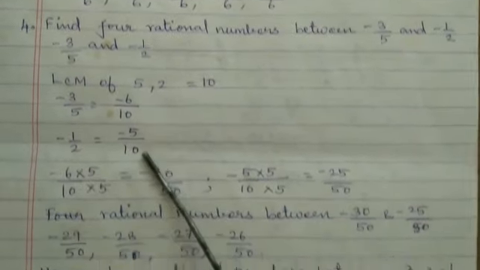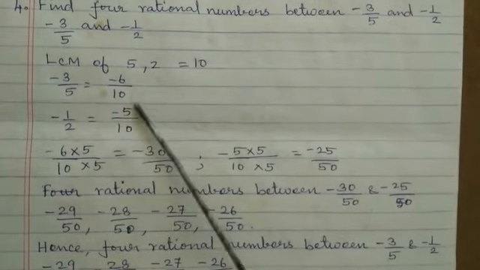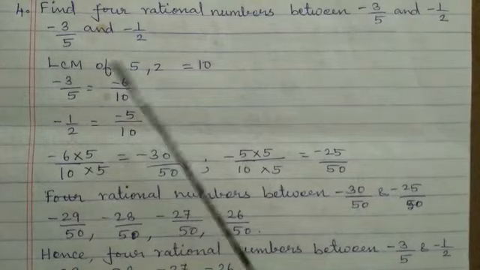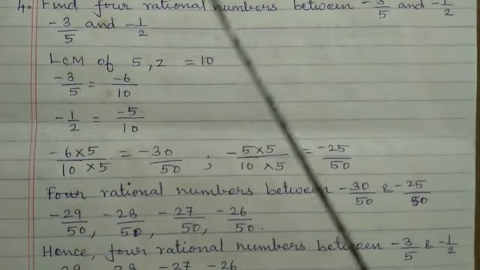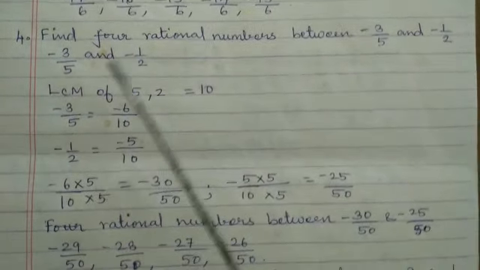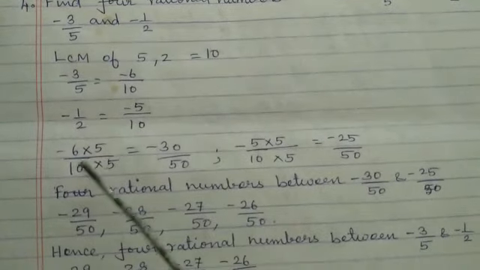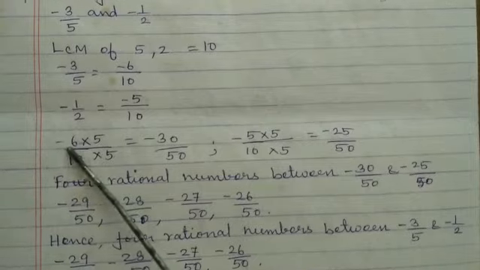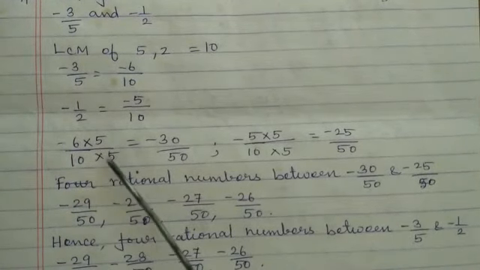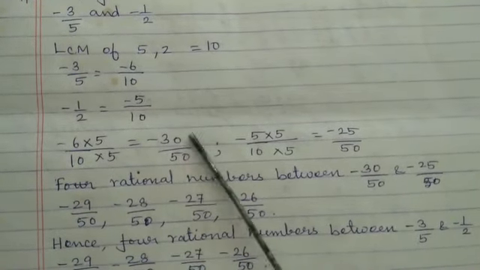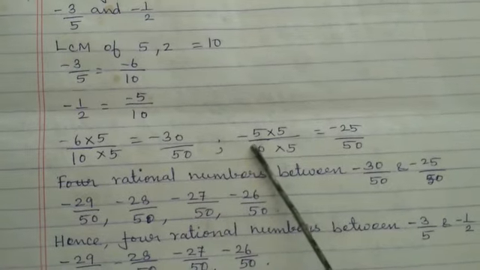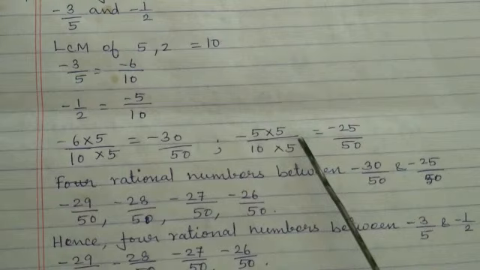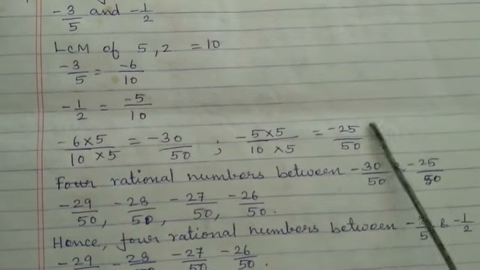Now the denominators are the same, but we do not get 4 rational numbers in between. So we follow the earlier steps from the previous question. Since 4 rational numbers are asked, we use 5, so both numerator and denominator are multiplied by 5. Minus 6 by 10 multiplied by 5 by 5 is equal to minus 30 by 50. Minus 5 by 10 multiplied by 5 by 5 is equal to minus 25 by 50.